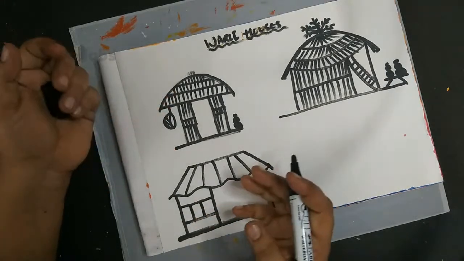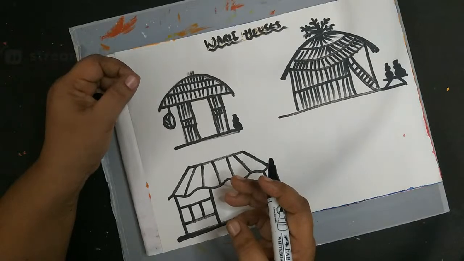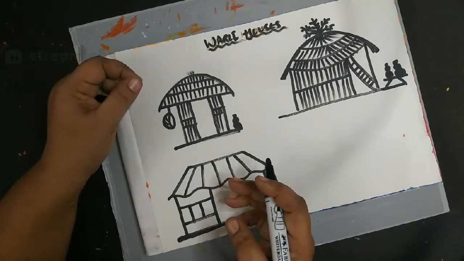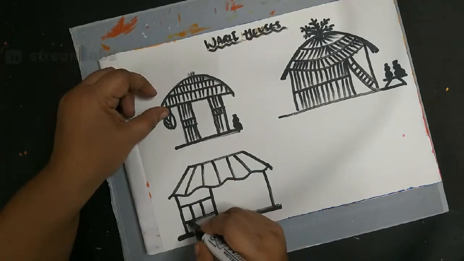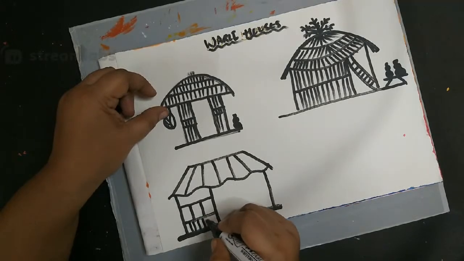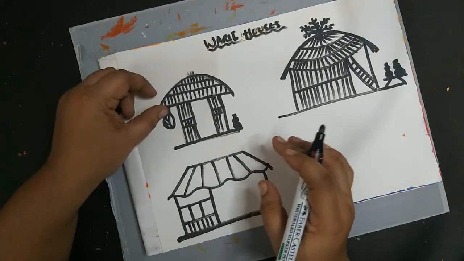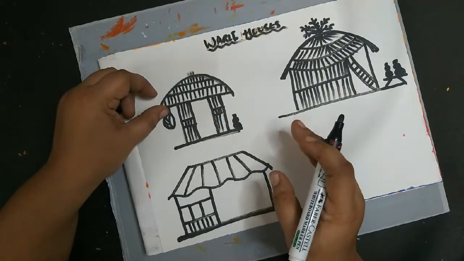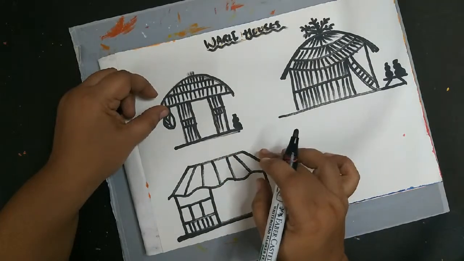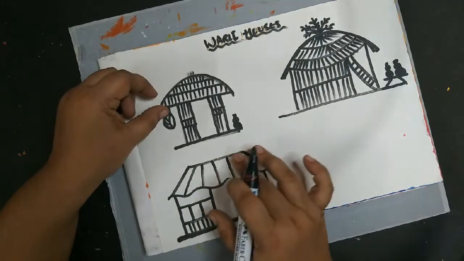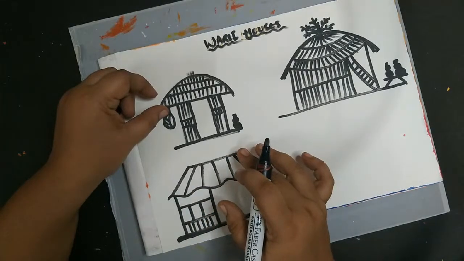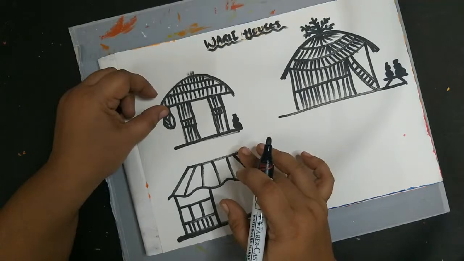Huts we make with coconut or palm leaves and all, right? Their houses are built with bamboo sticks, or coconut sticks, whatever is possible, but the covering part would be with bamboo leaves or hay sticks.